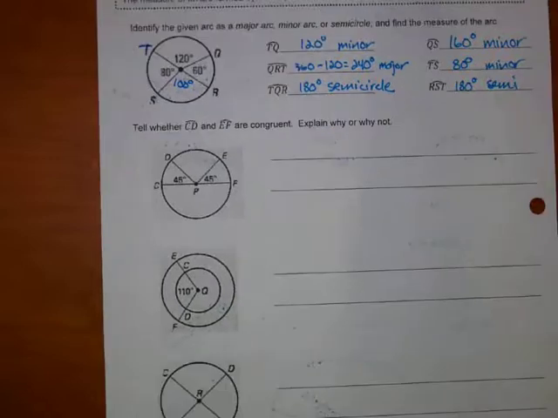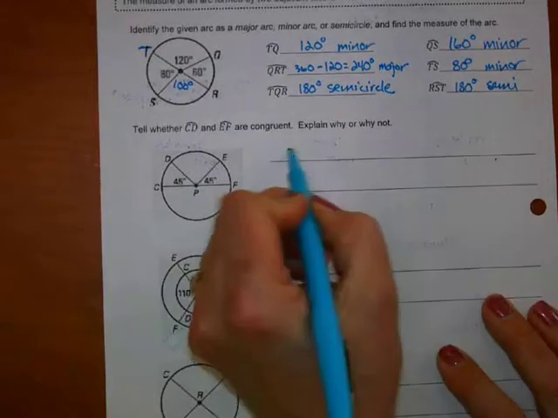All right, tell whether arc CD and arc EF are congruent, and explain why or why not. So are they congruent, do you think? How come? Because the radius is the center to the edge. That's more the important part. The second part, what did you say? The 45 degrees, yeah, that they're congruent, okay? So I would say they are congruent.